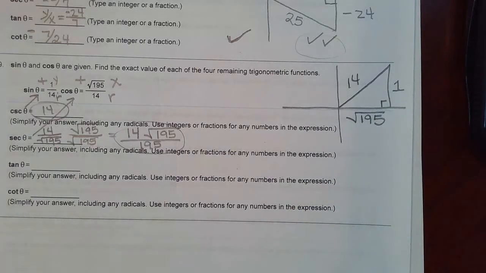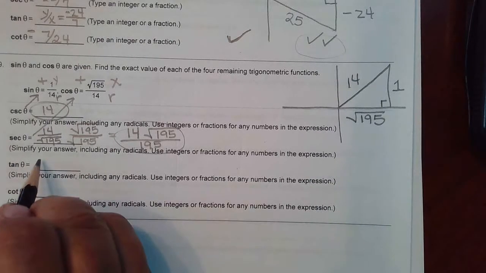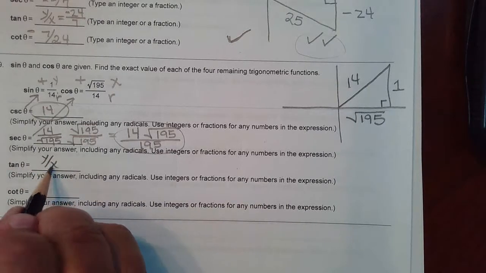Okay, as we continue with this problem, let me get another pencil to write with. Okay, so now looking for the tan. Tan is defined as y over x.